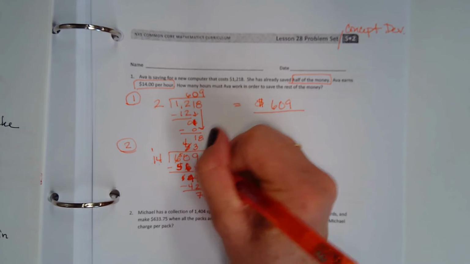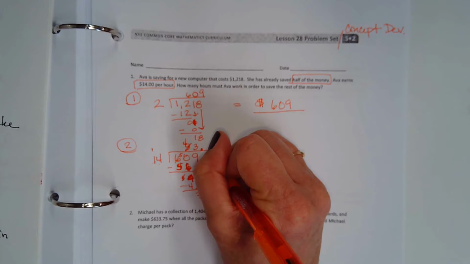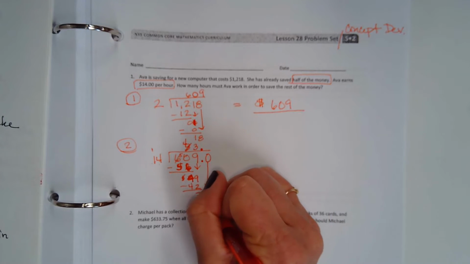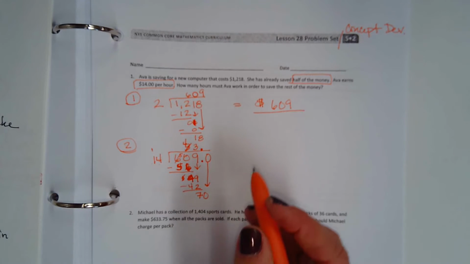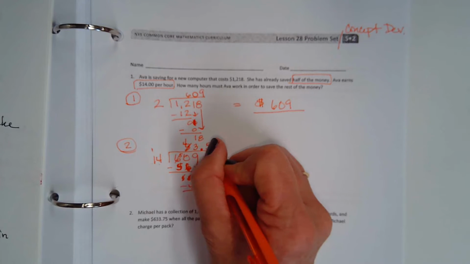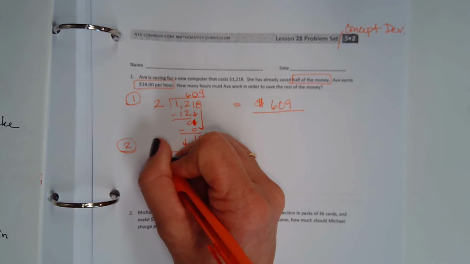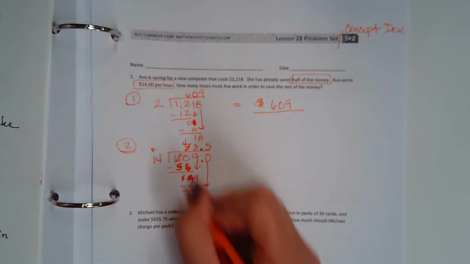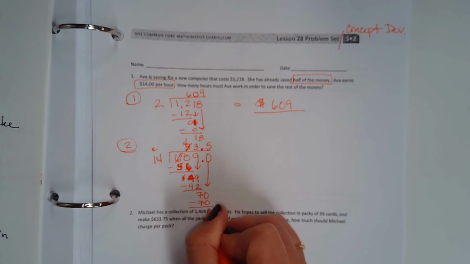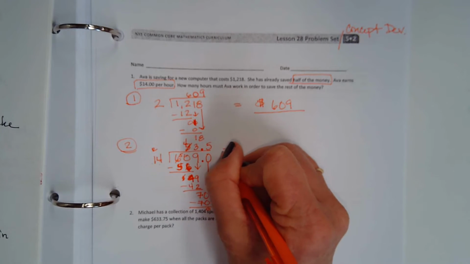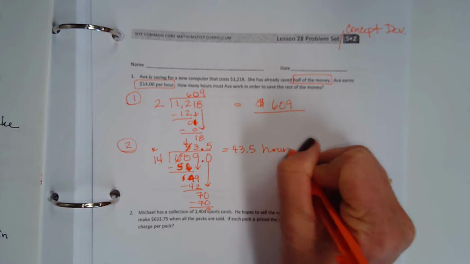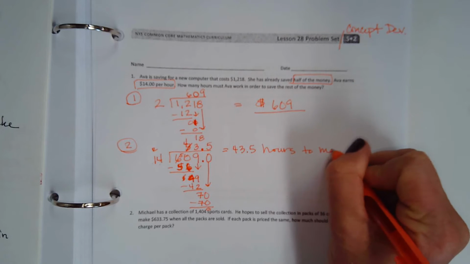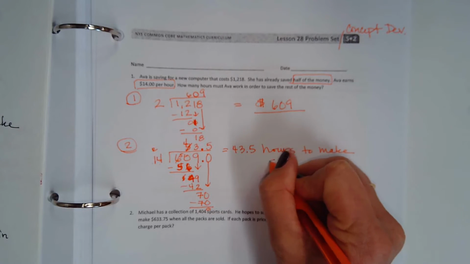So we have to add a decimal, add a 0, bring down the 0. How many times will 14 go into 70? 14 into 70. Okay, let's try it. 5. 5 times 4 is 20. 5, 6, 7. Oh, look at that. That ended nicely. So 43.5 hours to make $609.